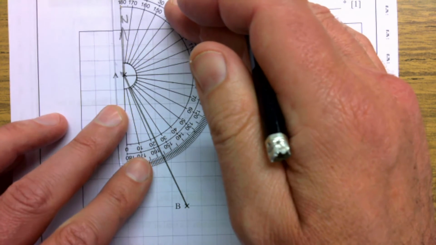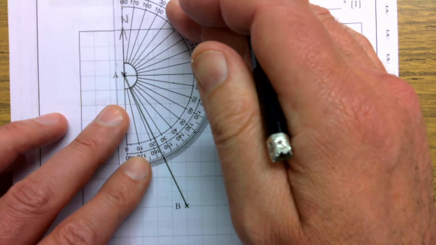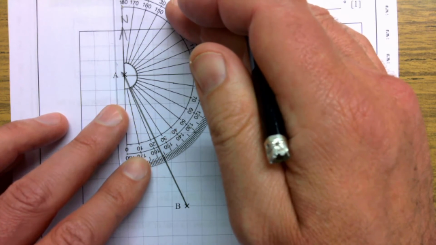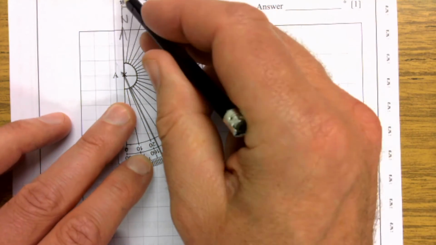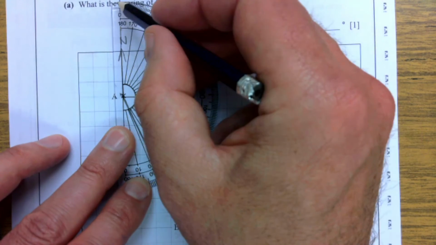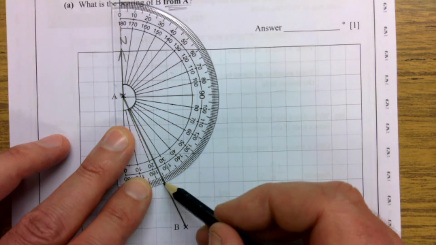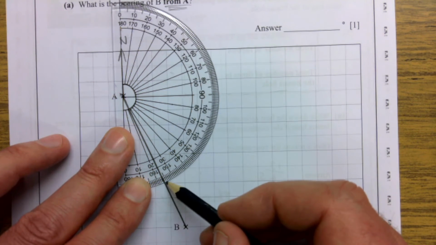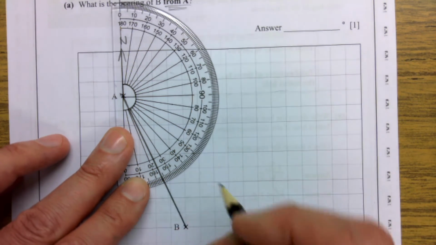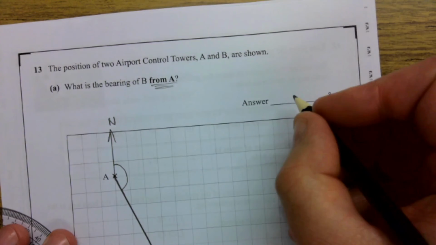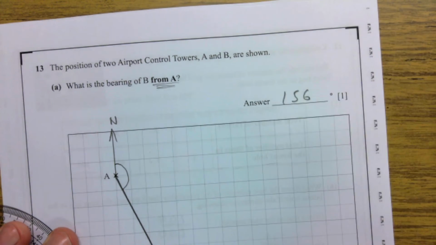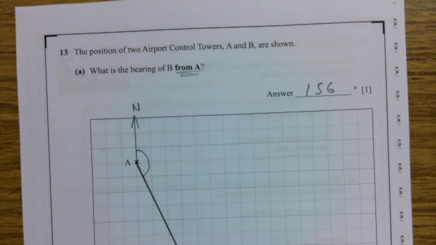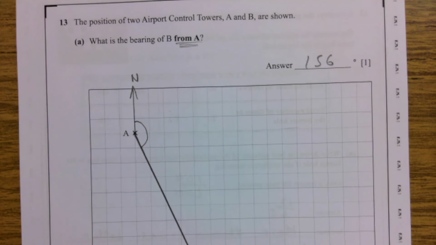So I think that, let me see, am I on the line? I think that's pretty much us on the line right now. So we're measuring from 0 here all the way around until we hit that, and that looks to be 150, 155. It's hard to see here on the screen, but it's 156, I think. But you want to try and be as accurate as you can. So 156 degrees is our bearing then from there to there. They normally give you 1 or 2 degrees either way, but you want to be as accurate as you possibly can.